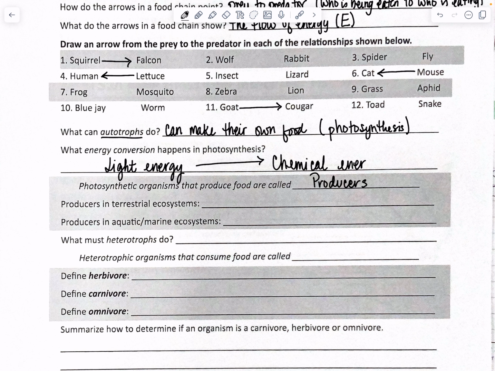Now, I can have food webs in every environment you can think of, but the two we're going to focus on are land food webs and water food webs. So another word for land is terrestrial, so I want you to write the word land above terrestrial. So producers that are found in terrestrial ecosystems or terrestrial or land environments are going to be plants.